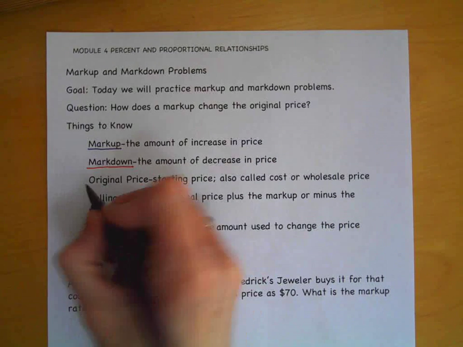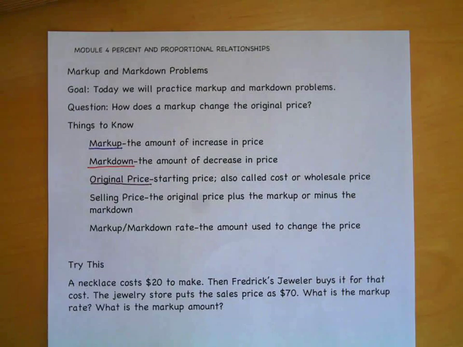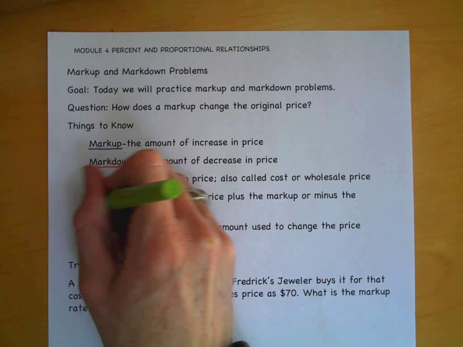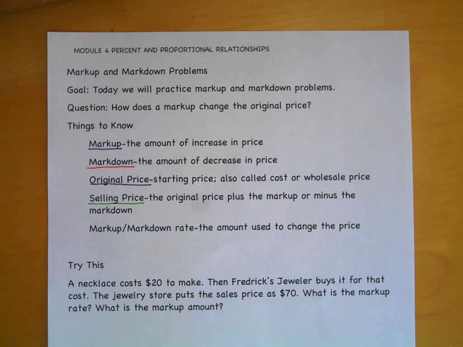And the original price is what we manipulate. The original price is what we multiply by a percent, and the amount you get once you multiply it by the percent is either the markup or the mark down. The selling price is taking the original price and adding the markup or subtracting the markdown. So it's the original price plus the markup or minus the markdown. And then you have the markup and markdown rate. A markup or markdown rate is the amount used to change the price.